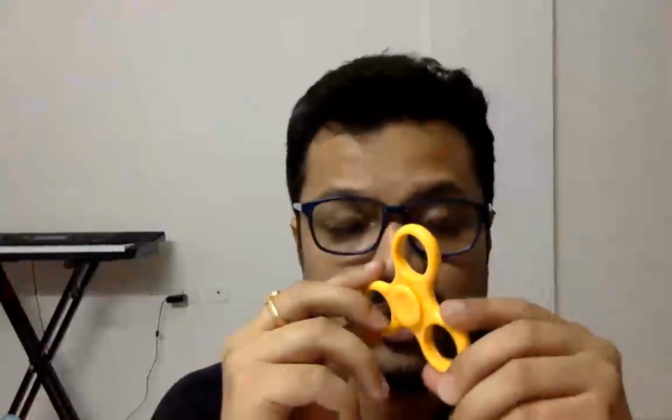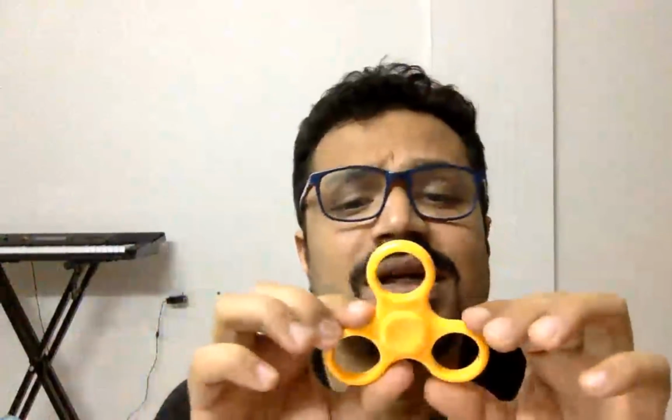Suppose you are given 10 different fidget spinners which are not spinning, which are broken, or which don't have that inner ball bearing. So what can you build out of those broken, useless fidget spinners? Or some question can be like, this fidget spinner company is producing these toys, but 10% of each manufacturing lot is getting rejected because of quality or something like that.